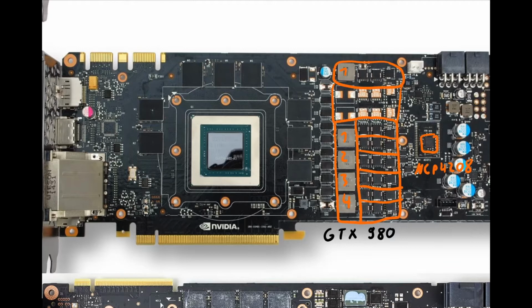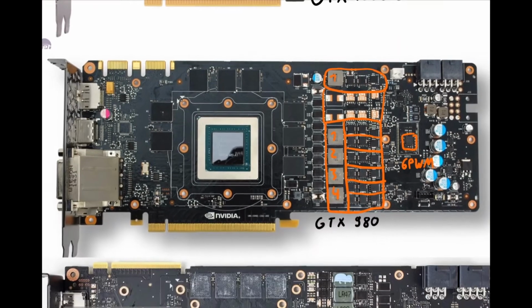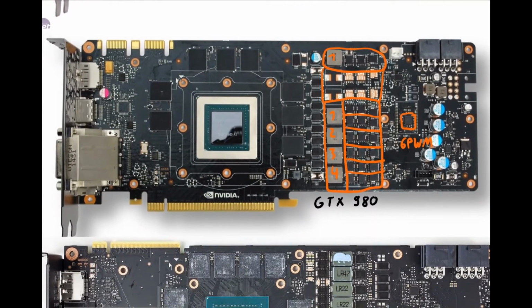So that can happen if it's a PCB that's also used for another card that needs more power and needs a more powerful VRM. Or this could also be just not an NCP4208, and it could also be a 6 PWM signal PWM controller that can only handle these 6 phases. And yeah, so you will basically see empty soldering pads when the PCB is used for several graphics cards with varying amounts of power requirements.